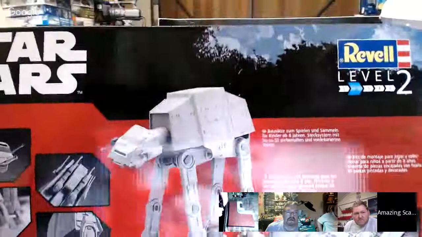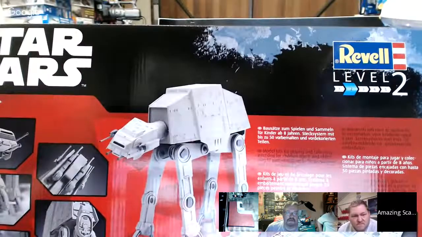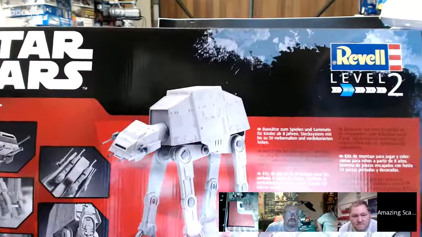You can see better the way it looks, but that's probably the one I'll pick to do rather than the Star Destroyer, again, just because of time. But I've no shortage of Star Wars kits. I just want to do something different.